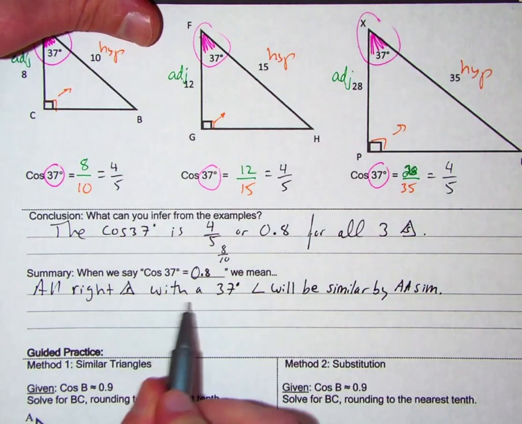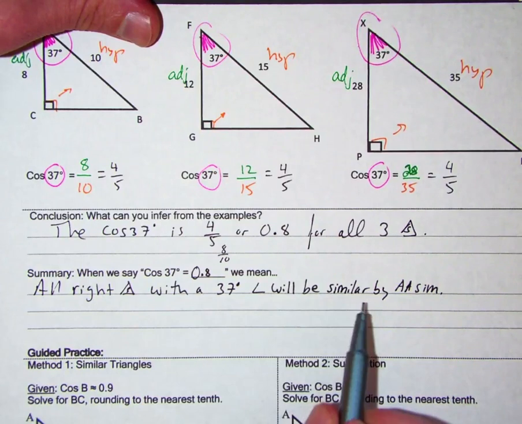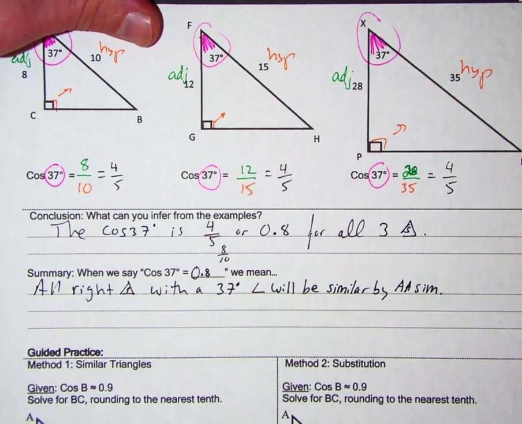all right triangles with a 37-degree angle will be similar by angle-angle similarity.